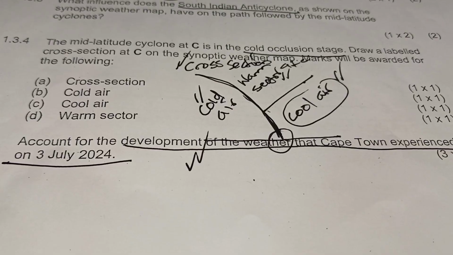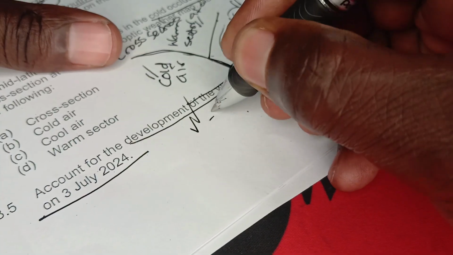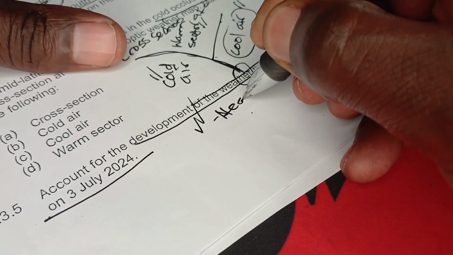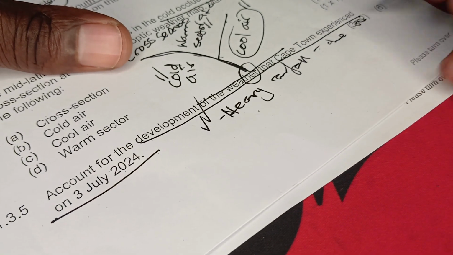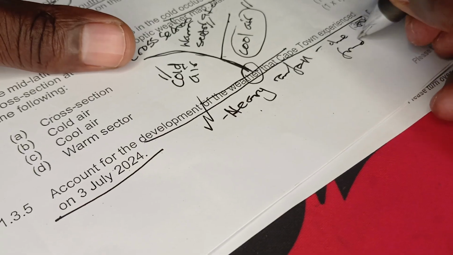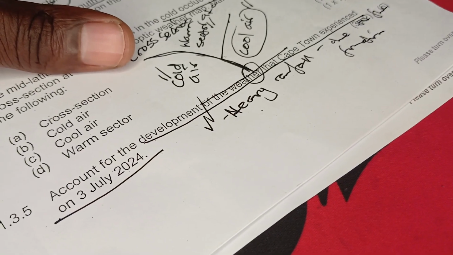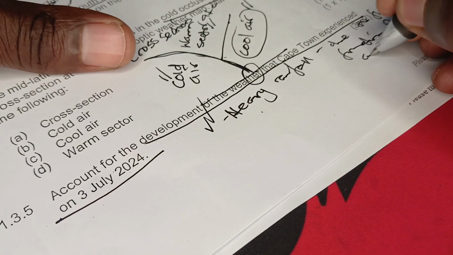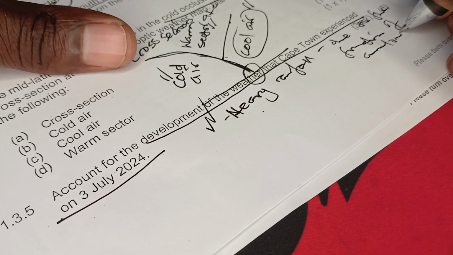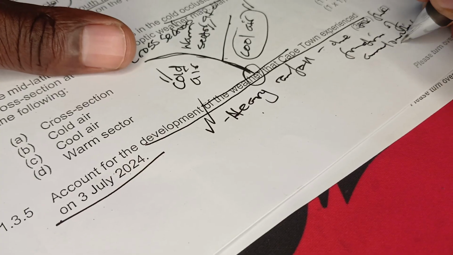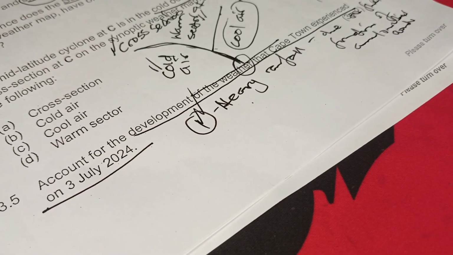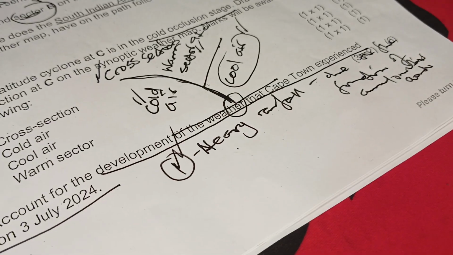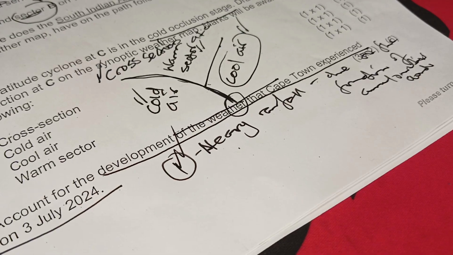So the first one is heavy rain was due to the formation of cumulonimbus clouds. Cumulonimbus clouds, that's number one. That's something that you can actually indicate. If rain was due to the formation of the cumulonimbus clouds, what else can you talk about?